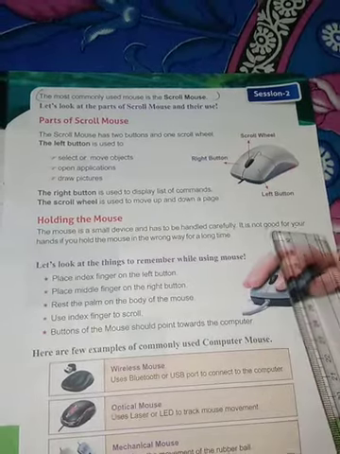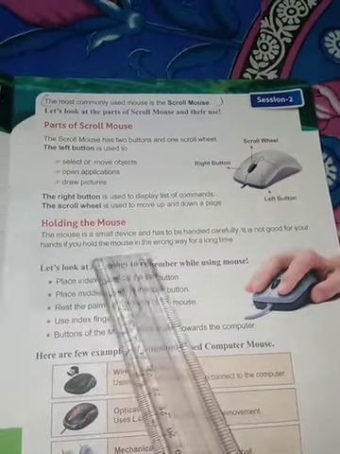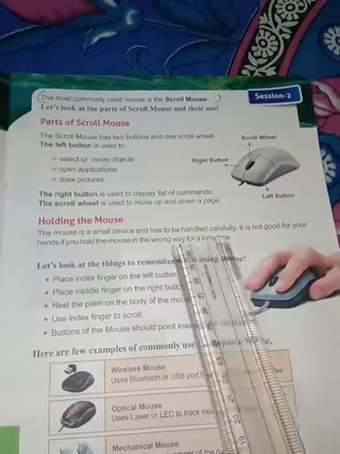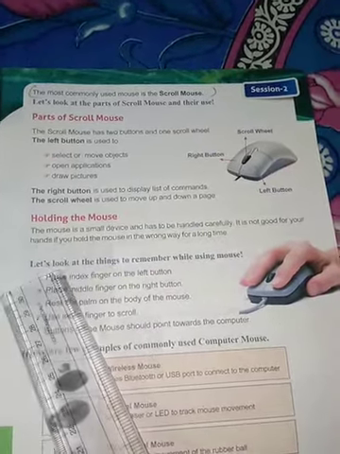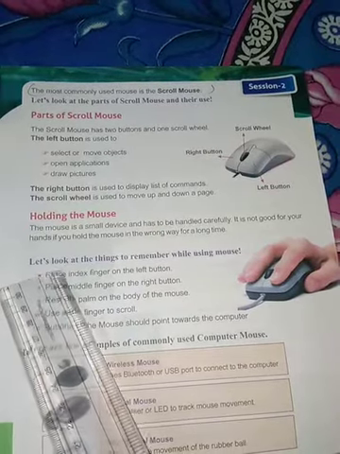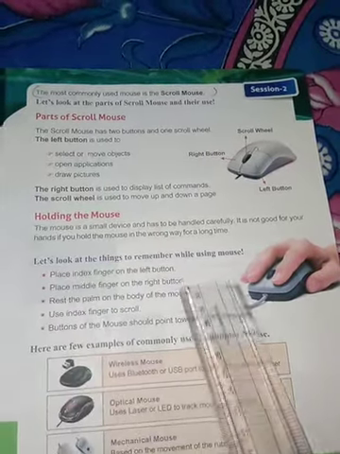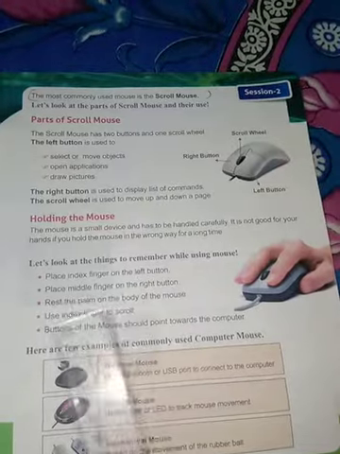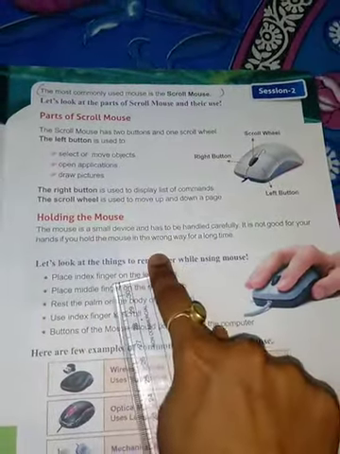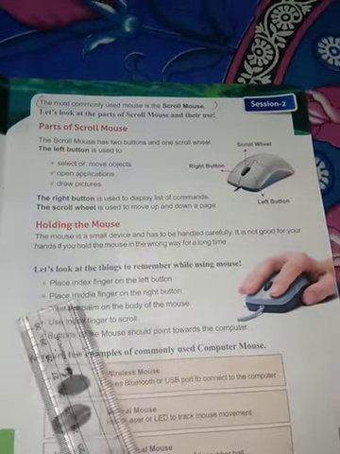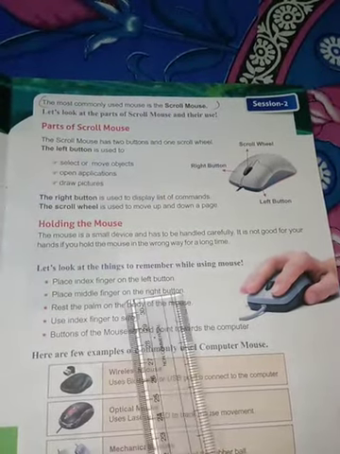It is not good for your hands if you hold the mouse in the wrong way for a longer time. So you have to handle it carefully. Let us see how to hold a mouse. You have to place your index finger on the left button, and place the middle finger on the right button.